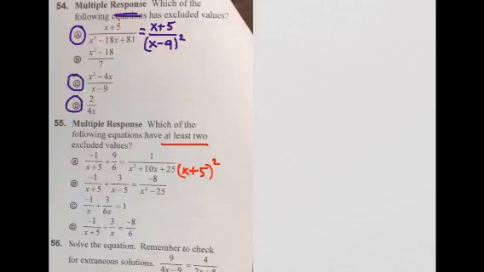So that one, we're not going to choose. For B, this one is 5 and this one's negative 5. So that one has 2 different ones. For C, this is 0 and this is 0, so that's the same excluded value. For D, this is negative 5 and this is 0, so that's 2 different excluded values.